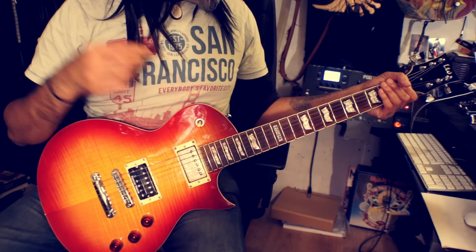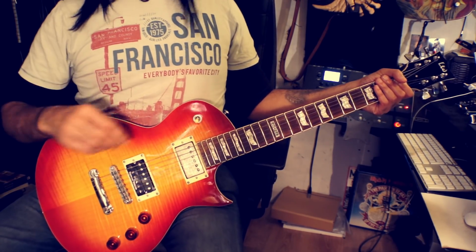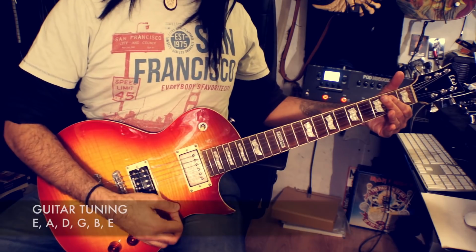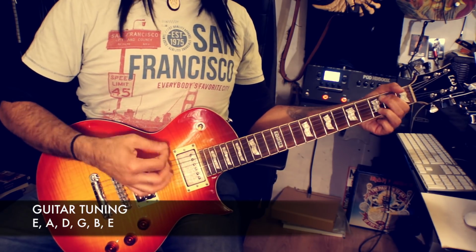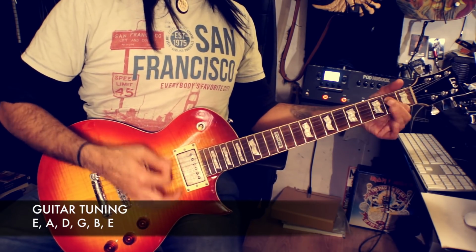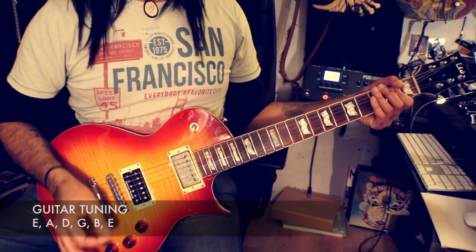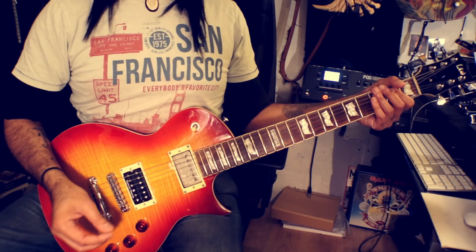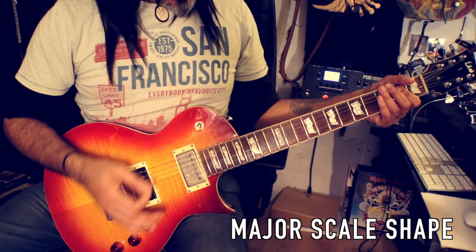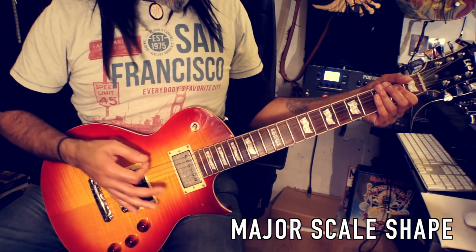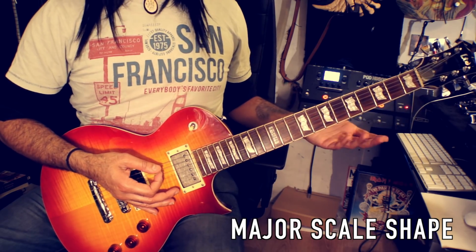Alrighty, before we get started with the modes, 2 things. I am tuned to regular E. And there is one shape that I'm going to use, a scale shape, which you may be familiar with, which is the major scale shape. And I'm going to play this in E major and then move it around the fretboard.